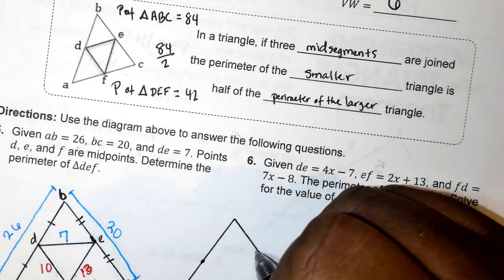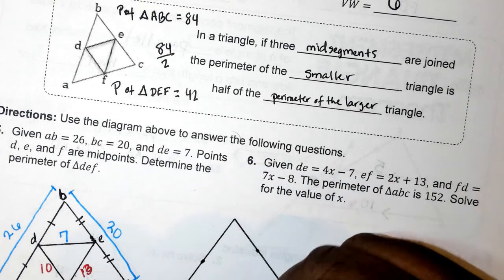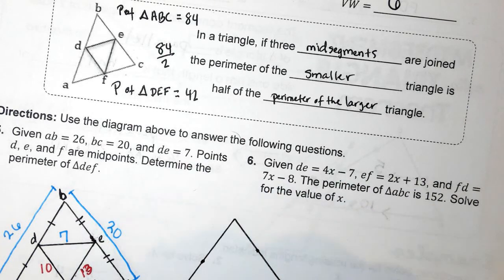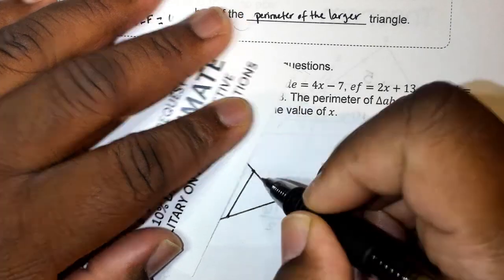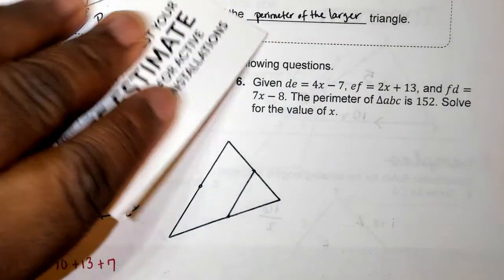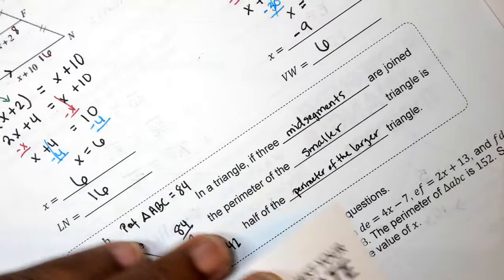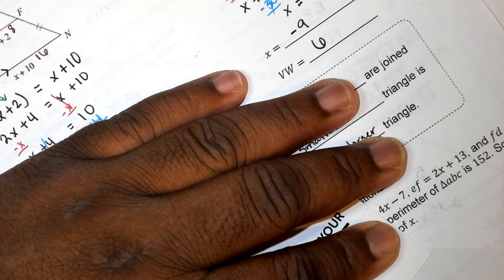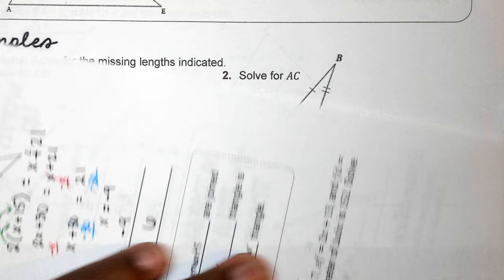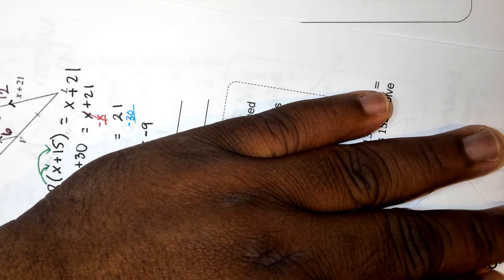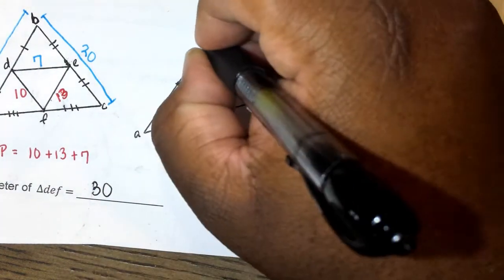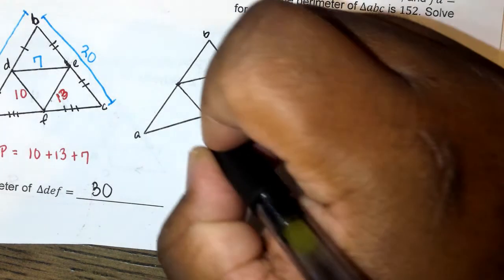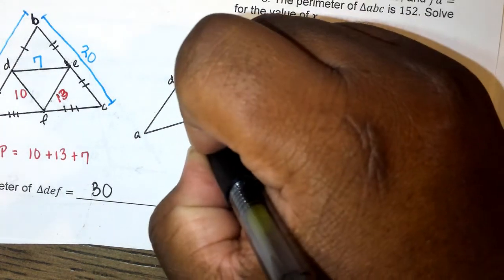It doesn't have to be perfect, you just need to be able to see. I'm just going to pick some midpoints. You just need to be able to see your scenario. Last one, I'm going to label A, B, C, D, E, F.